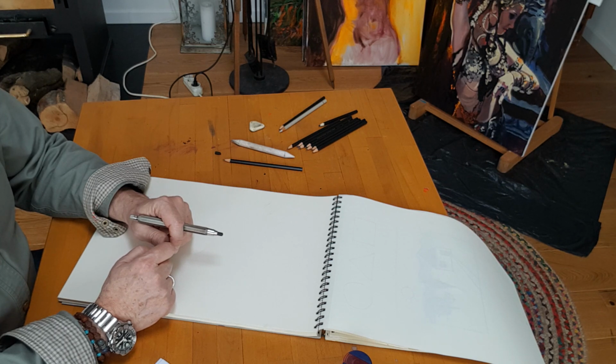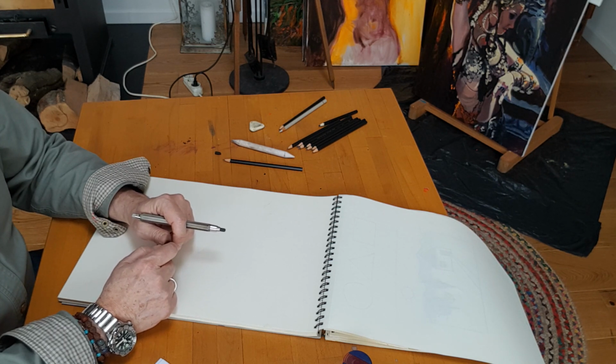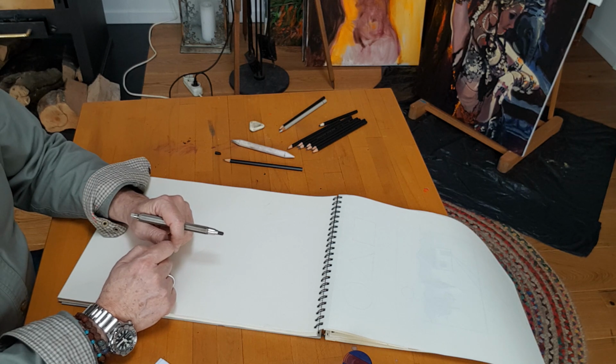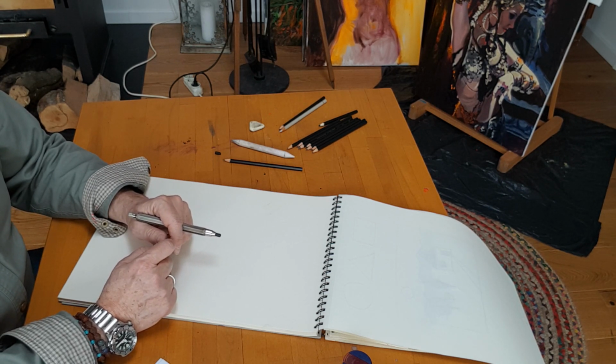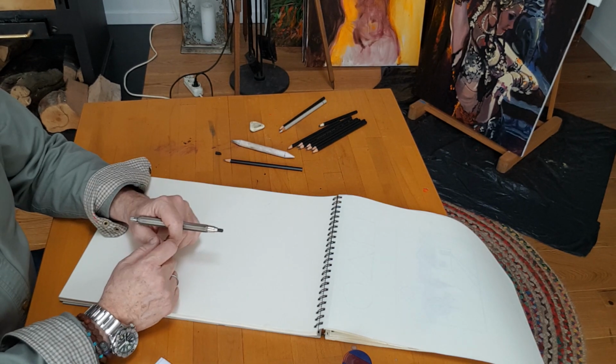So let's go back. Understanding line and shape. In art and drawing, line and shape are fundamental elements. These are used to create form and composition. So what is line? Line refers to a mark or a stroke made by a tool such as a pencil or pen or whatever, fingers.